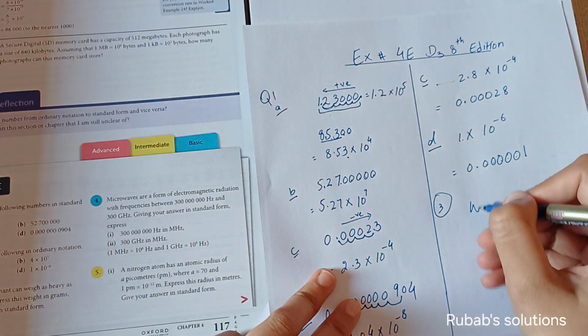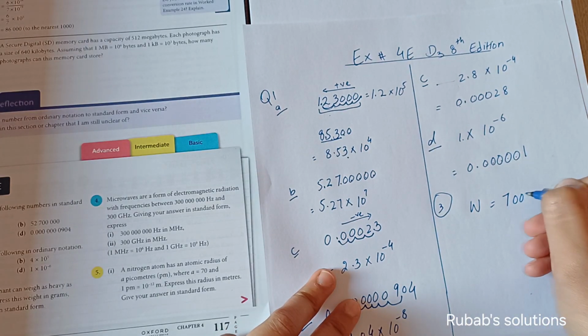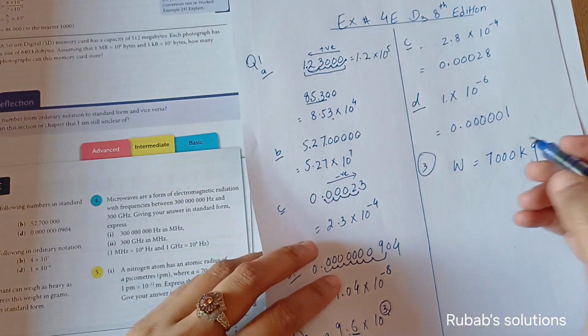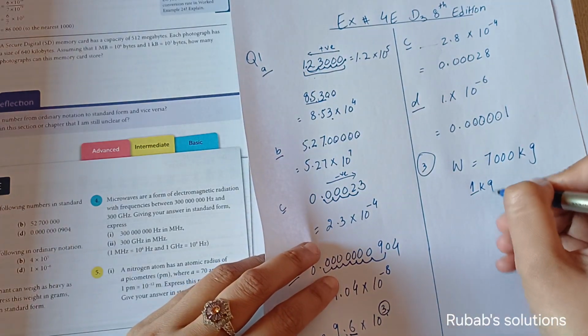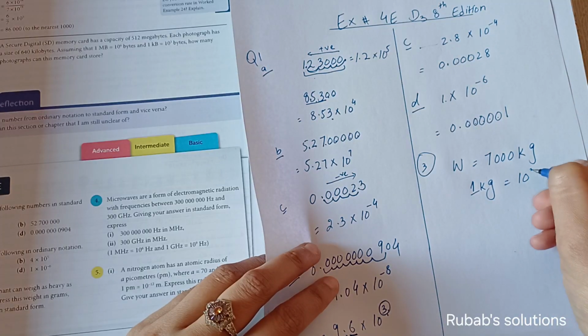Okay. Question number 3 is saying that a male African elephant can weigh as heavy as 7,000 kilograms. So weight is 7,000 kg. Express the weight in grams. We know that in 1 kg how many grams are there? 1000 grams, that is 10 power 3 grams.